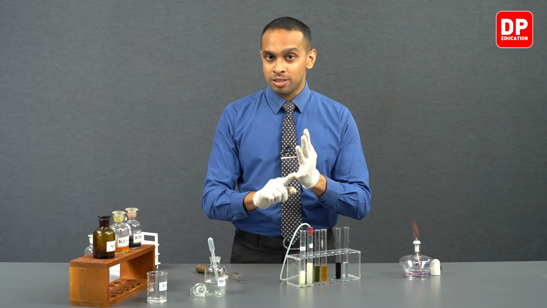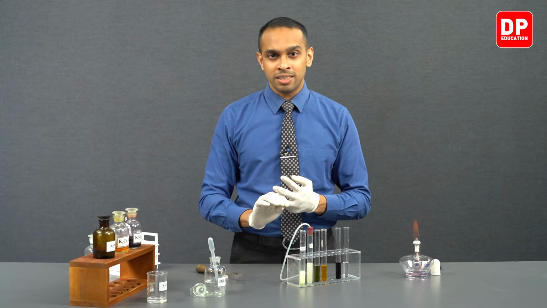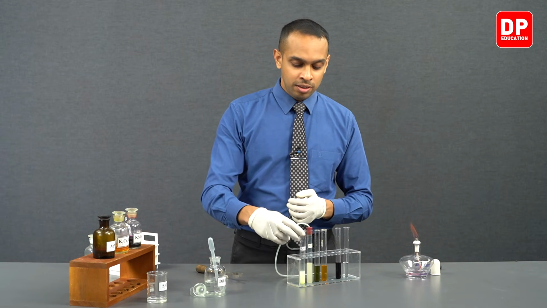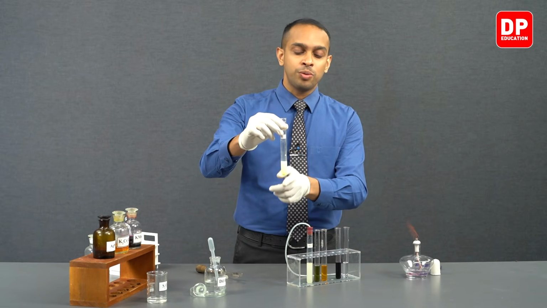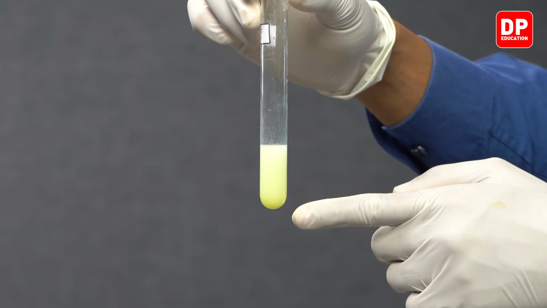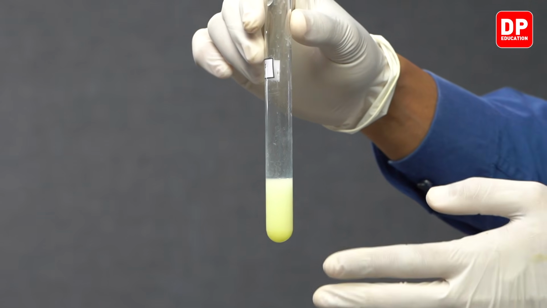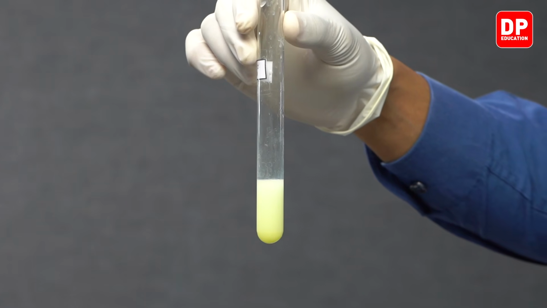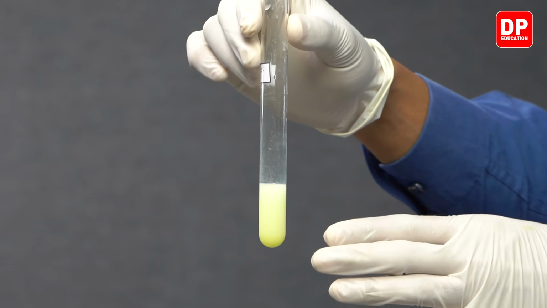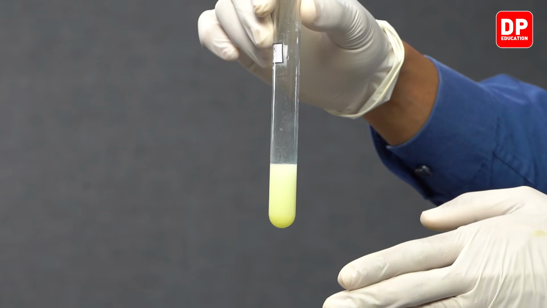The formation of sulfur is very clear through this yellow color precipitate. So we can see a yellow precipitate is readily formed when we add hydrochloric acid to a thiosulfate ion solution. So this confirms the presence of solid sulfur in the medium.